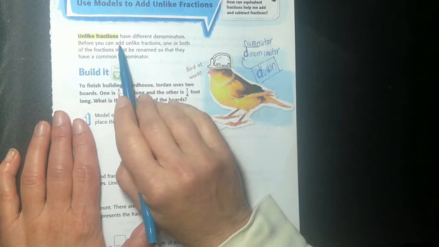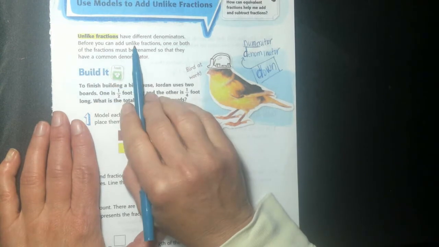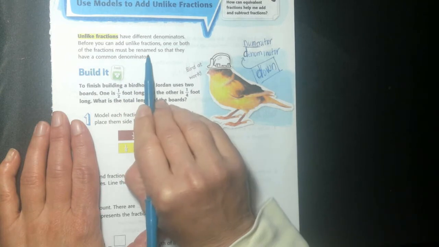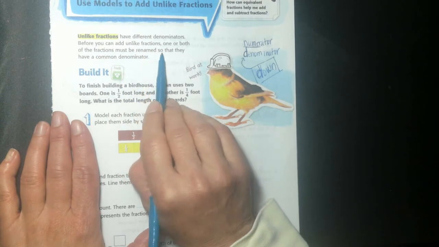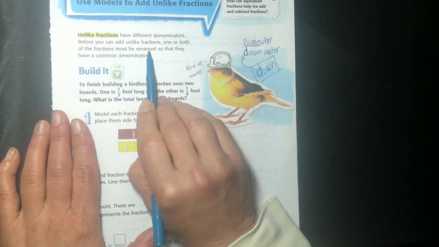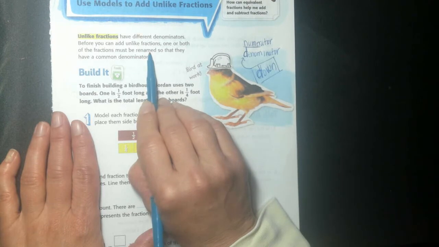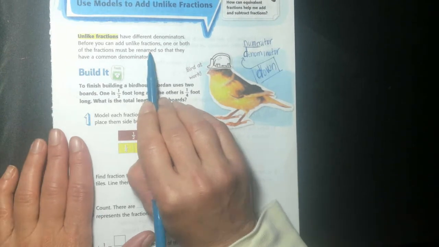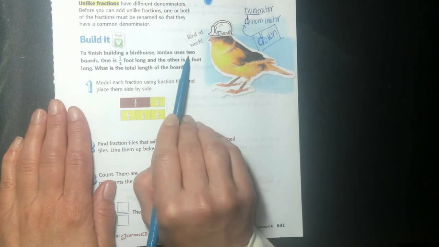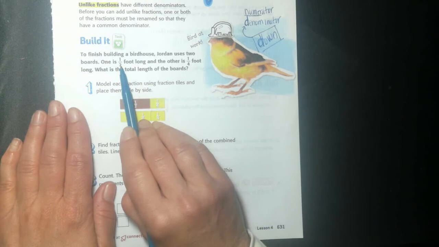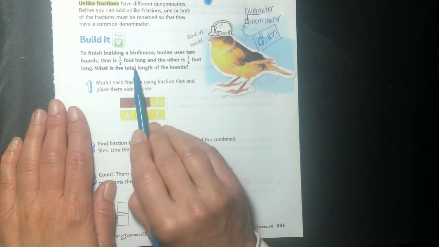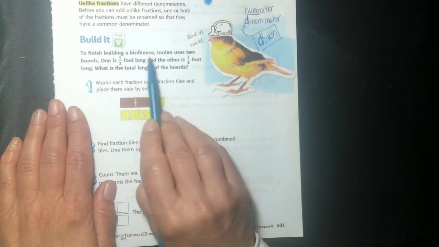All right. Before you can add unlike fractions, one or both of the fractions must be renamed so that they have a common denominator. I have to change the denominator and the numerator, but I have to change the denominator so they're the same before I can add them together. So, to finish building a birdhouse, Jordan uses 2 boards. One is 1/2 foot long, and the other is 1/4 foot long. What is the total length of the boards? I want to add them together.